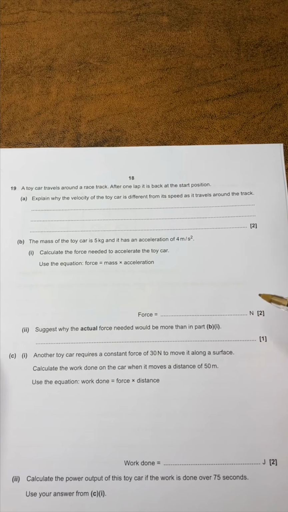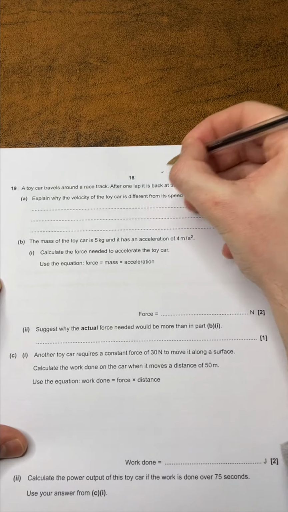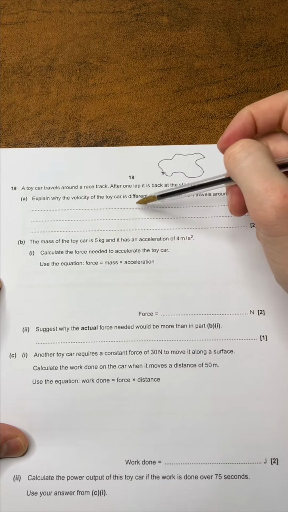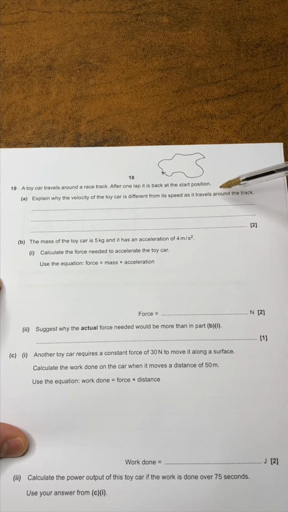Question 19. A toy car travels around a racetrack. After one lap, it's back at the start position. So it does something like this. There we go, start and end. Explain why the velocity of the toy car is different from its speed as it travels around the track.